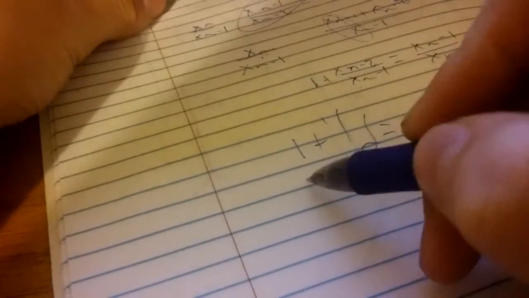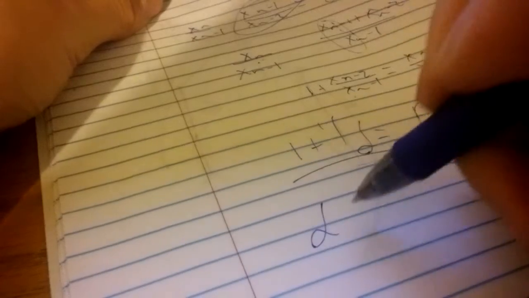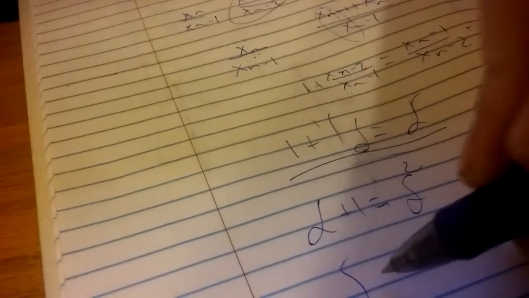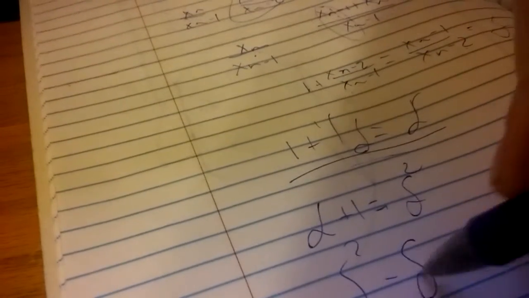Now we're gonna use a little bit of the quadratic equation. If we rearrange the formula to delta plus 1 equals delta squared, and that's true. Now we can simplify that even more to delta squared minus delta minus 1 equals 0.